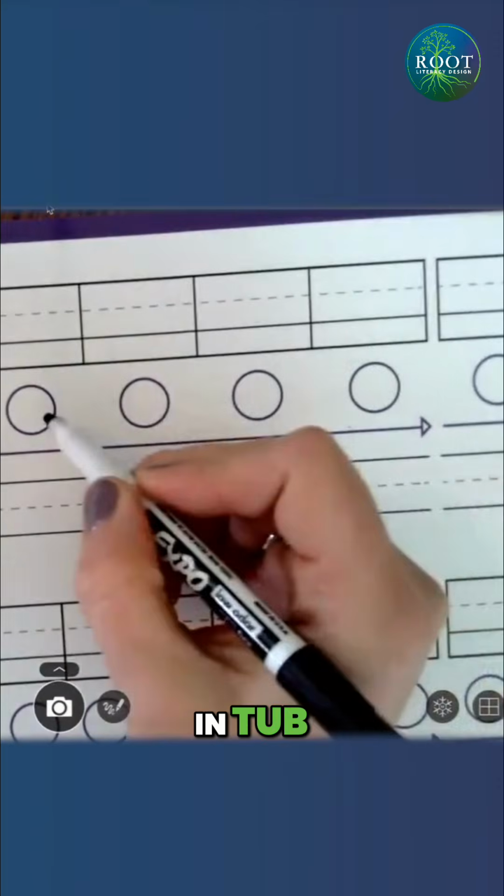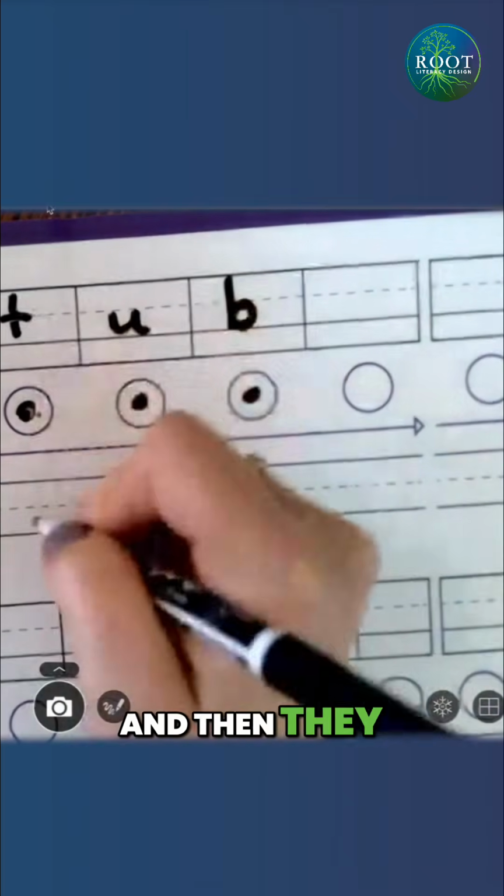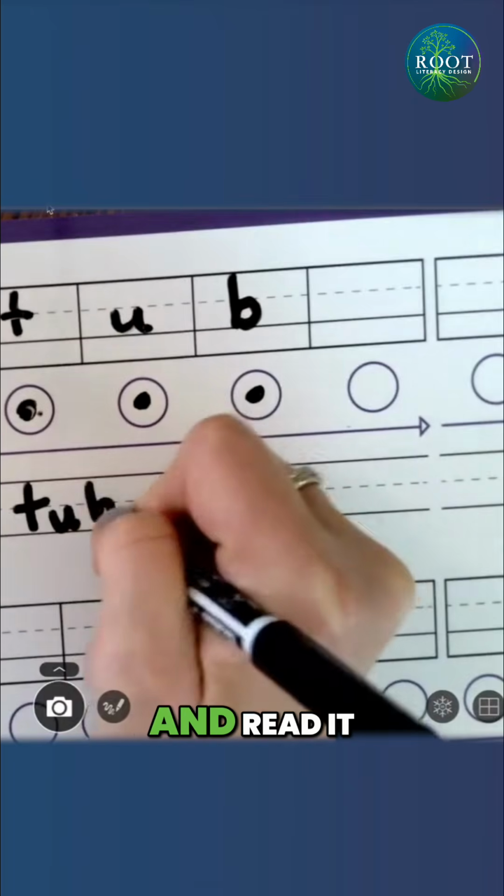Tap the sounds in tub, or what are the sounds in tub? And then you can guide them if they need help. Write and say T, write and say U, write and say B. And then they would rewrite the word below and read it, tub.